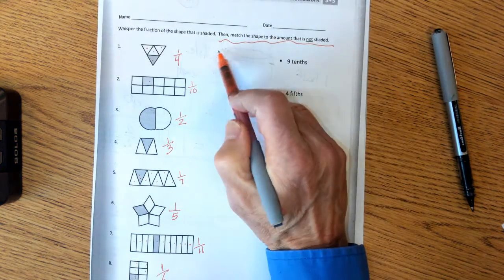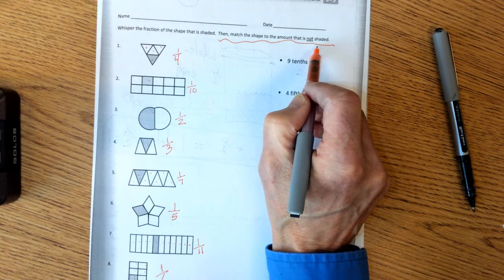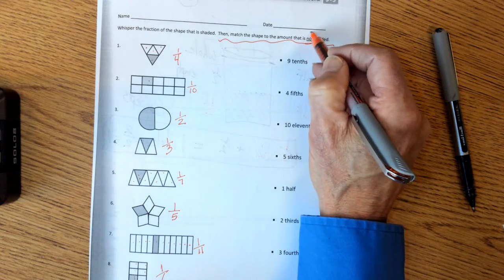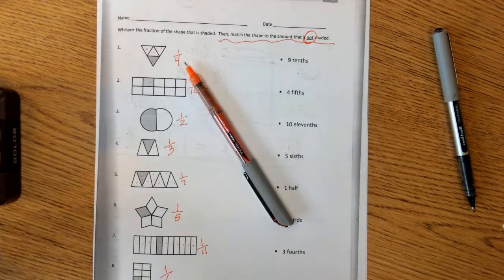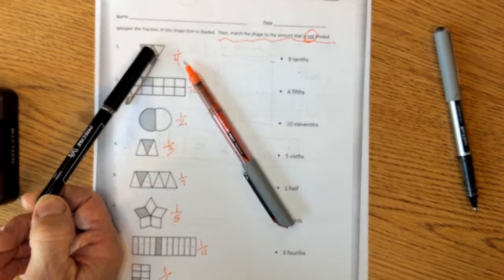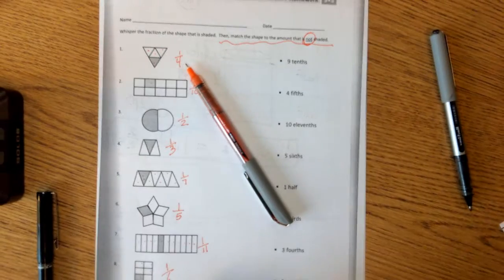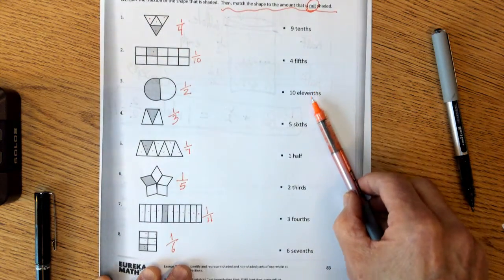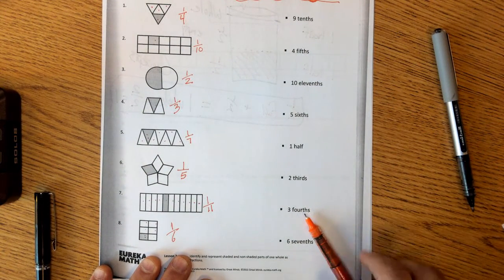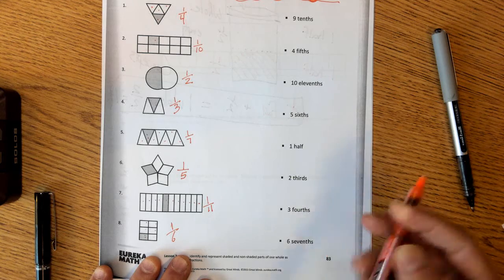Then, it says in the instructions, match the shape to the amount that is not shaded. So in this first one, if one part is shaded and the fraction reads 1/4, then what part is not shaded? Well, what's not shaded are the 1, 2, 3/4. So where can we find 3/4 here? We're scanning with our eyes, looking for 3/4. Aha! 3/4. So we connect it.